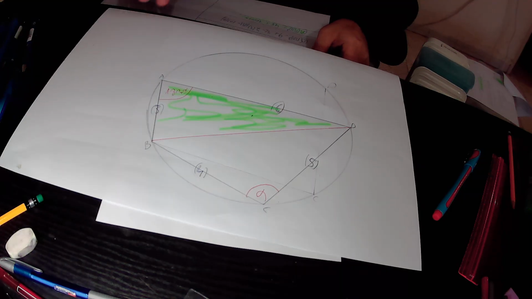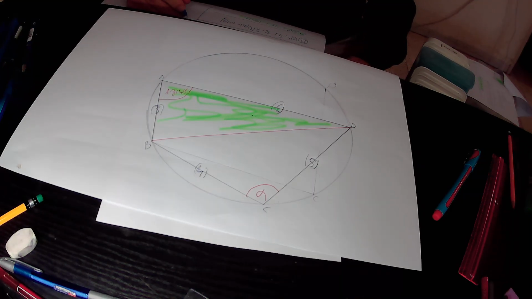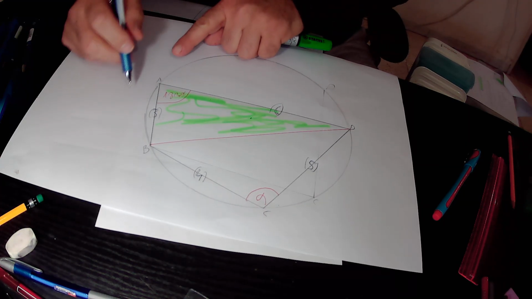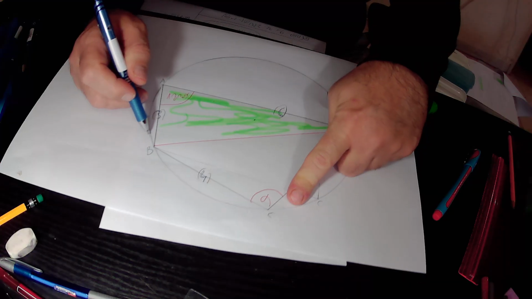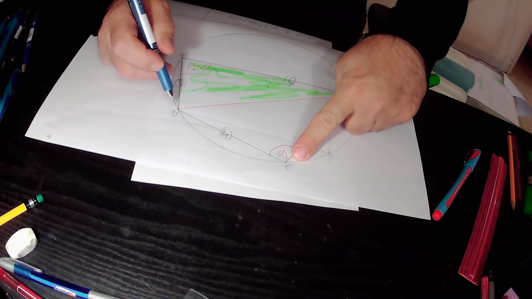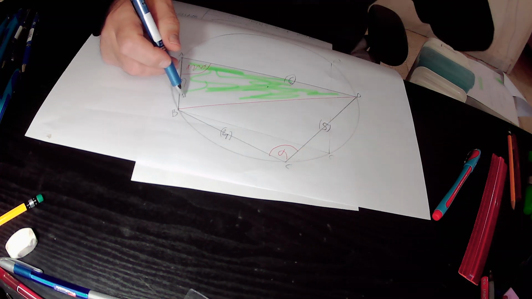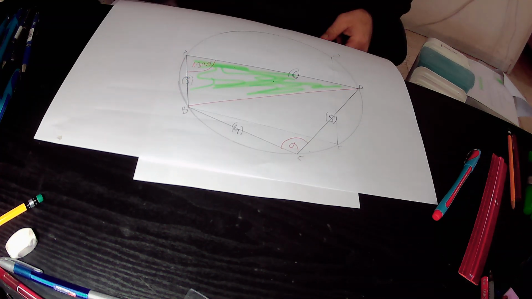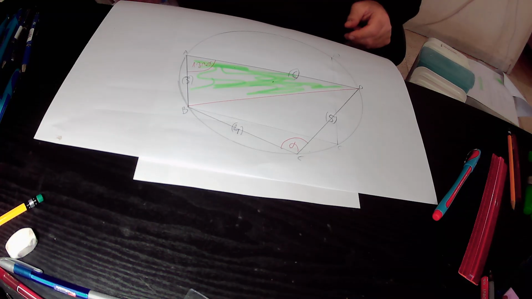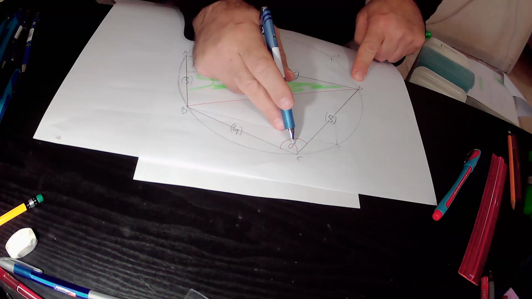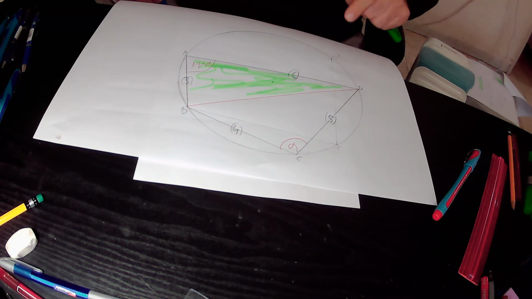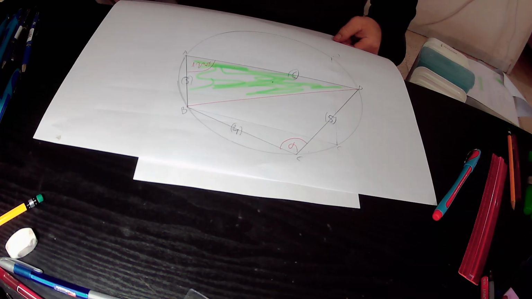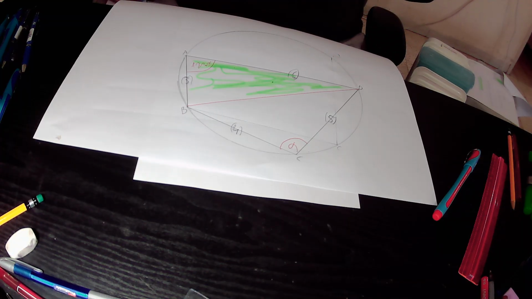BD is the missing side, so we leave it as it is. BD square equals BC squared. BC is 4, therefore BC squared is 4 squared, it is 16, plus DC squared. DC is 5, therefore DC squared is 5 squared, this is 25, minus 2 times BC, which is 4, times DC, which is 5, times cosine alpha.